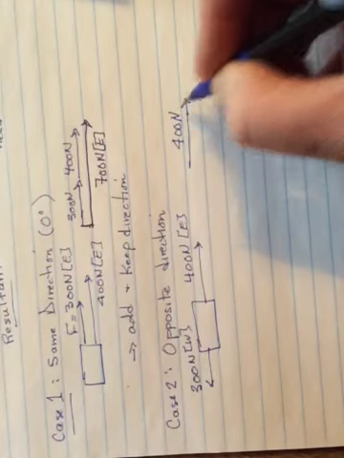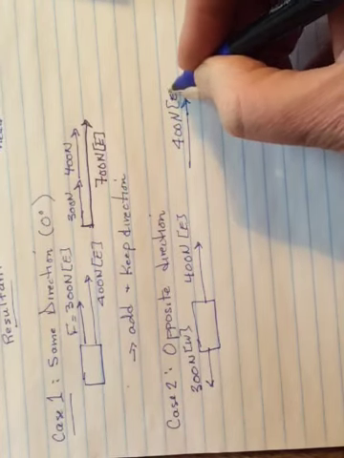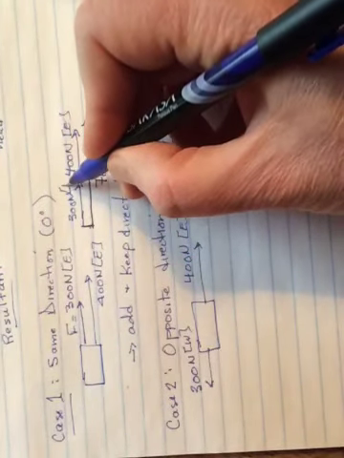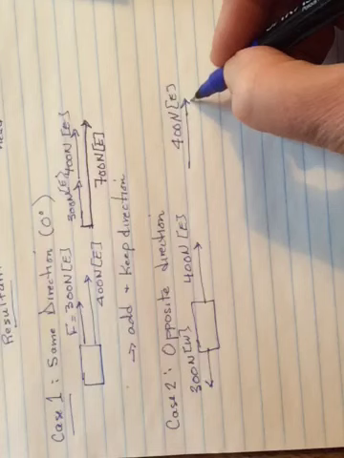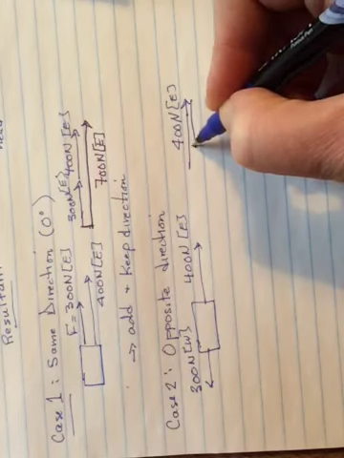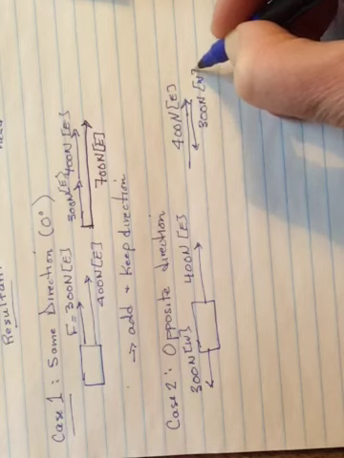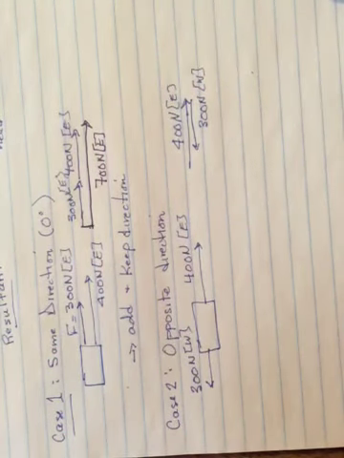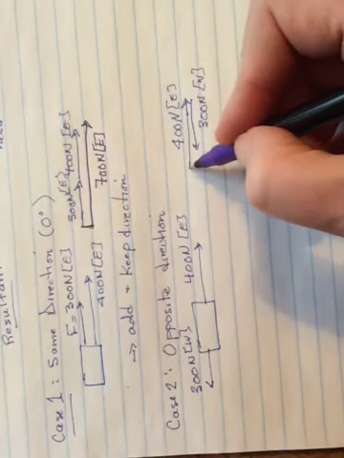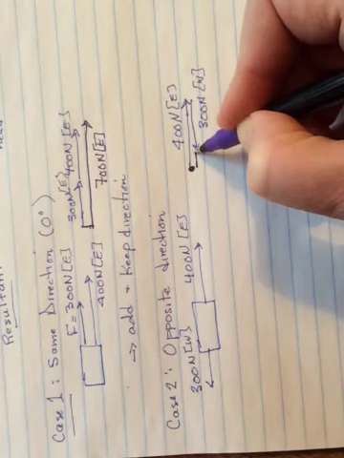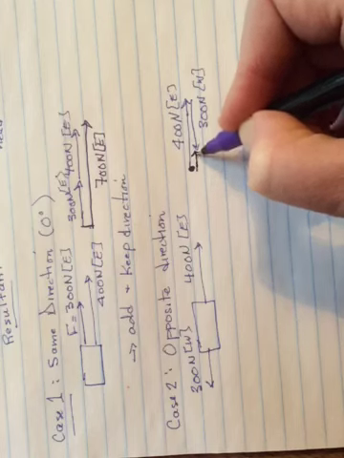If you line them up head to tail, there's my 400 newtons east, and yeah, I know I forgot to put east on up here. And then 300 newtons head to tail going back west. And the resultant still starts where the first one started, ends where the last one ended. So it'll be right here.